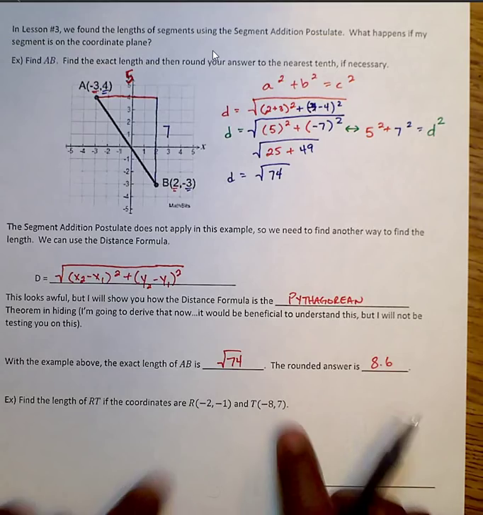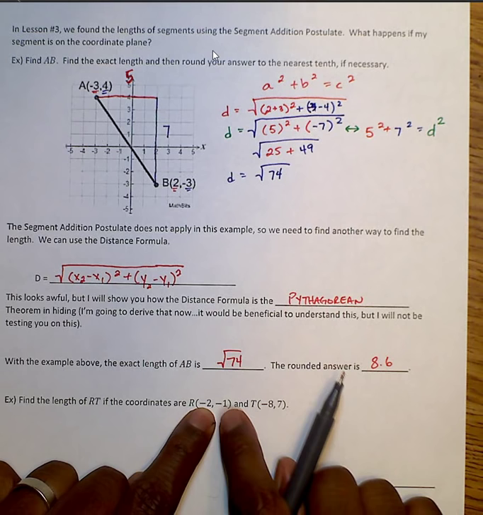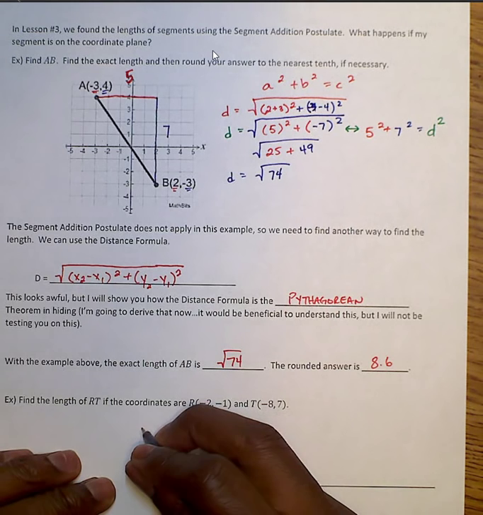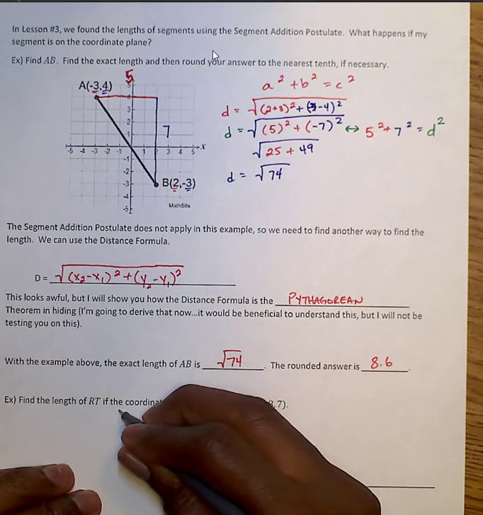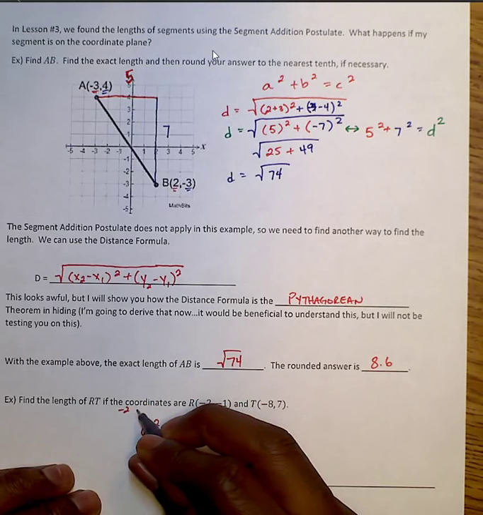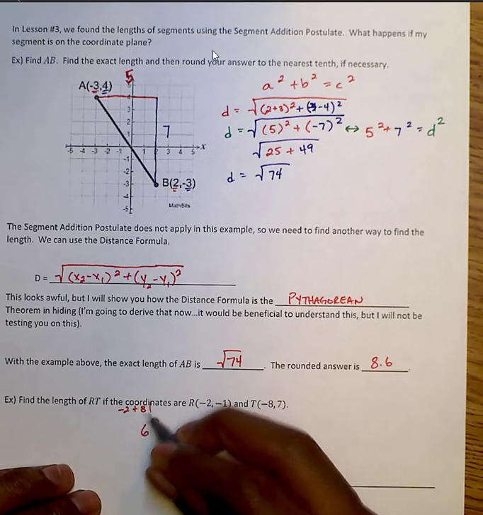So the difference between the x's, -2 and -8, how far apart are those? Well, they're 6 apart. 6 squared. -2 minus -8 is plus 8. Take the absolute value of that. Okay.